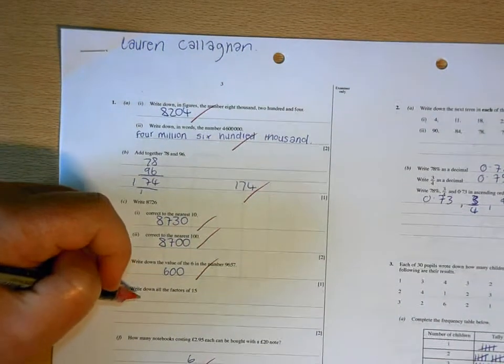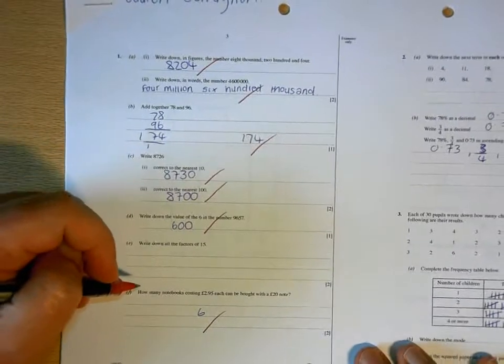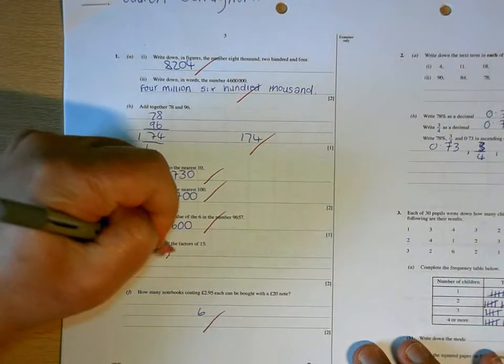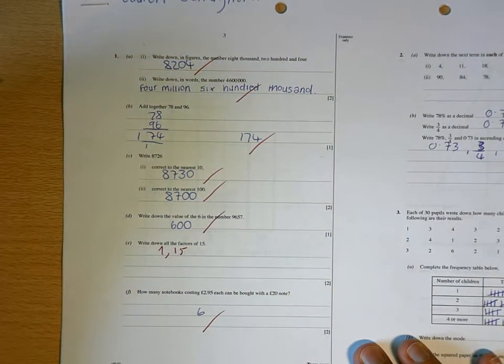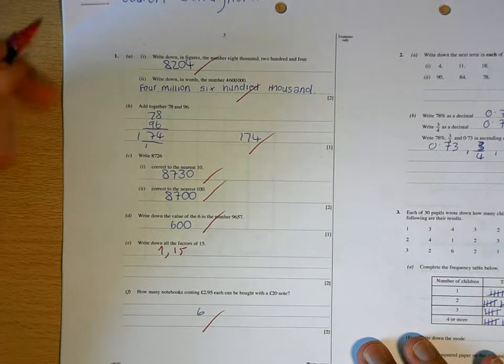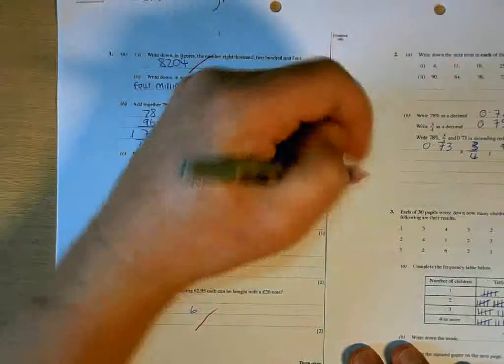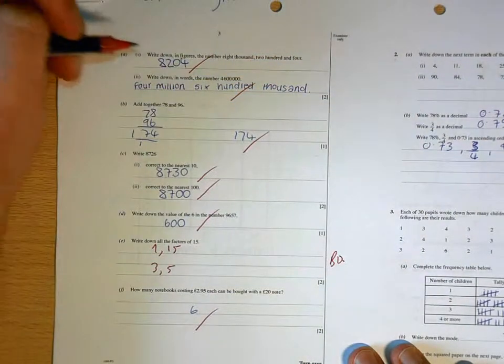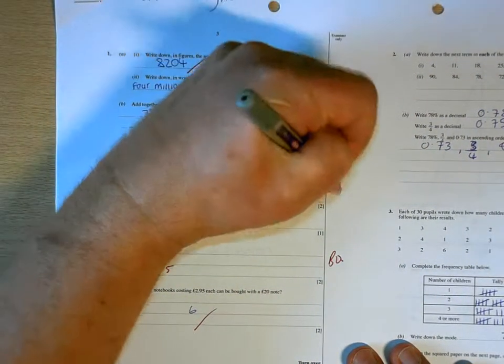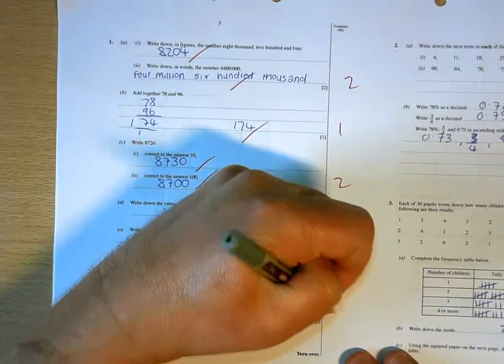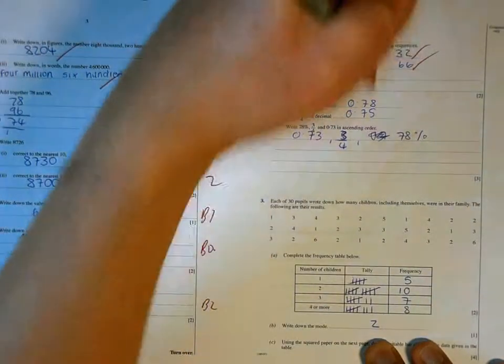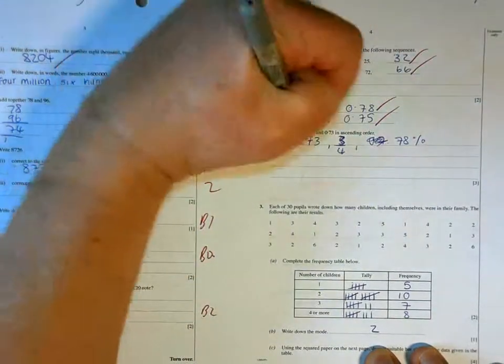Right, all the factors of 15 are all the numbers that divide into 15 exactly. So 1 and 15 are the first pair, because 1 times 15 is 15, and 3 and 5 are the other pair. So you got nothing there. 2, 1, 2, 1, 2, 32 and 66.